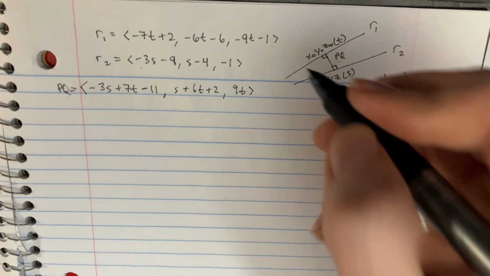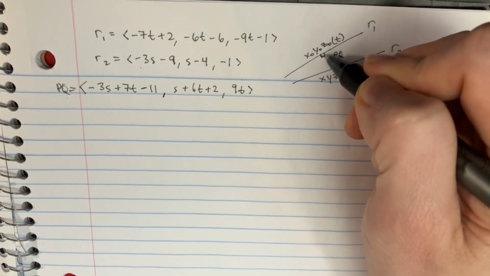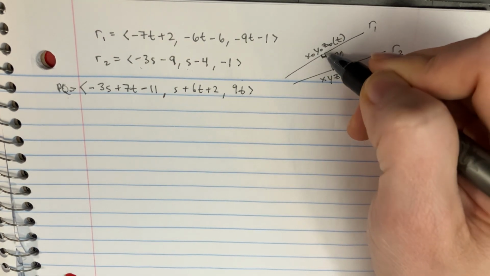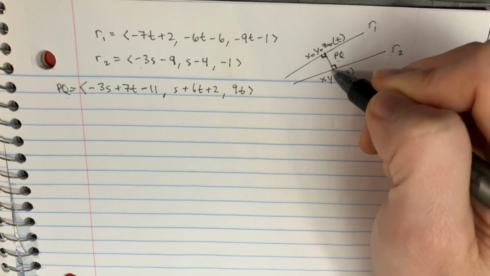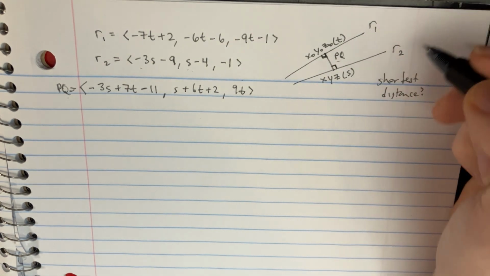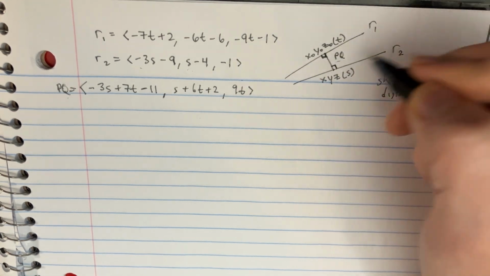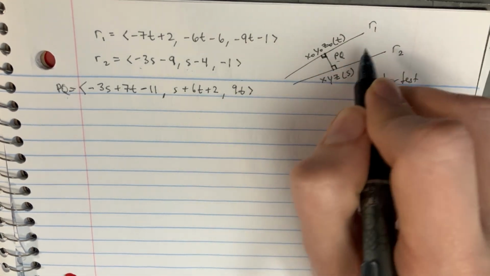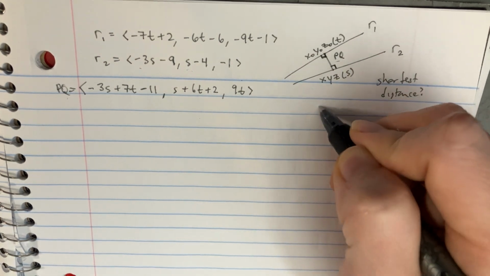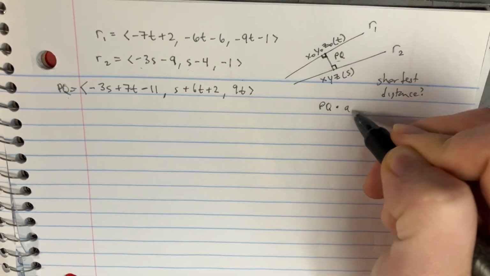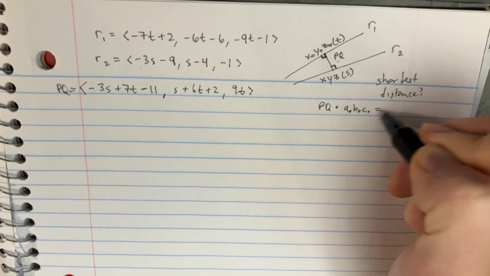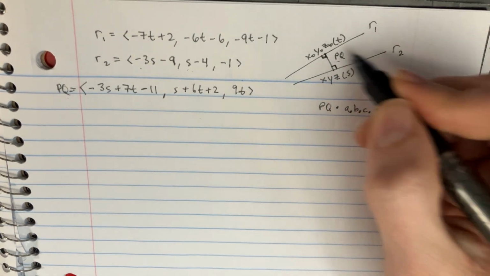Then I'm going to want to take the dot products, because if I want to find the shortest distance, then these two points have to be perpendicular, right? So I need to find the dot product of PQ with the direction vectors that we had over here. So we do PQ dot A naught, B naught, C naught, which is supposed to equal 0 to make it perpendicular, 90 degrees.